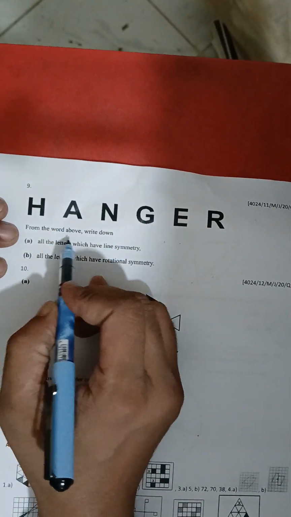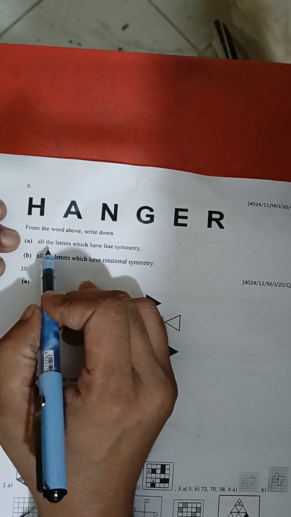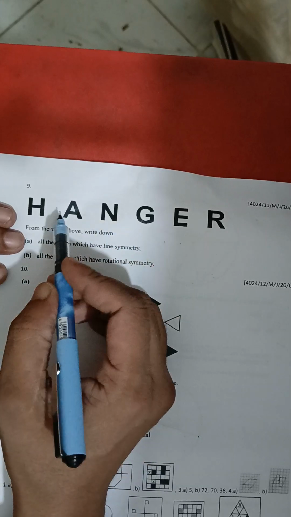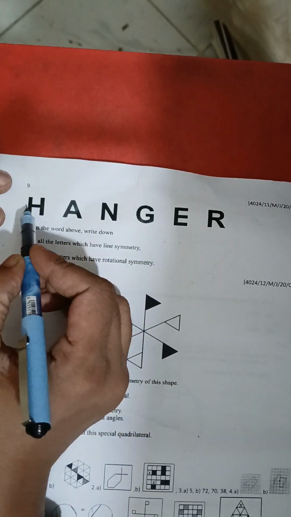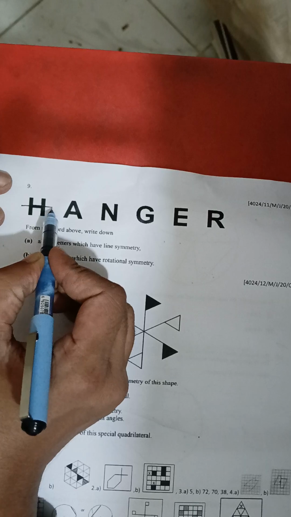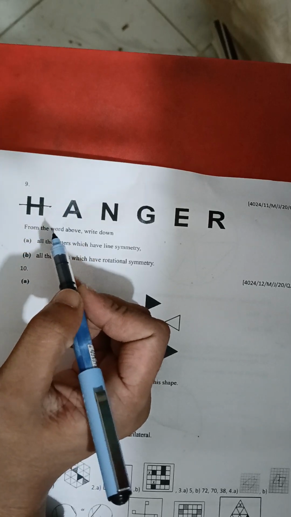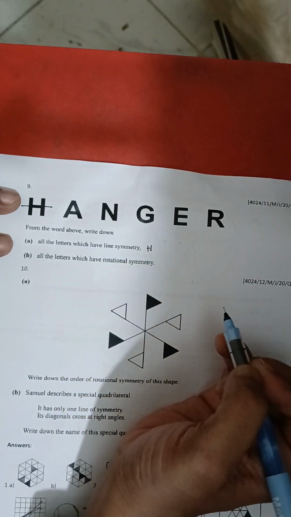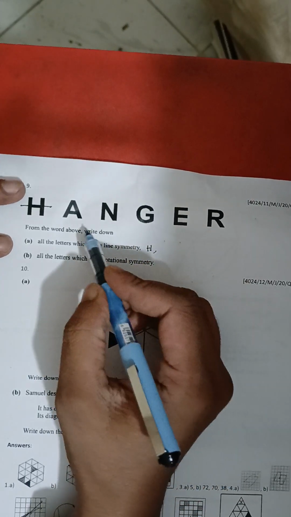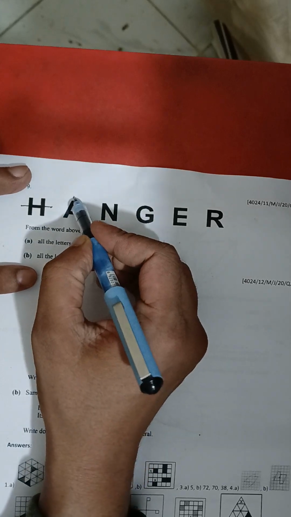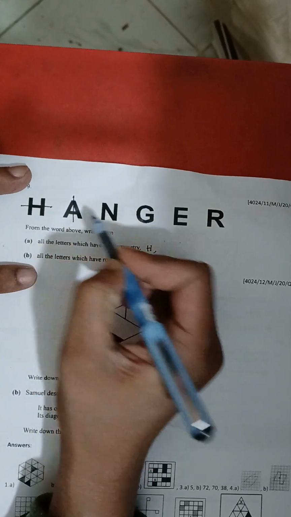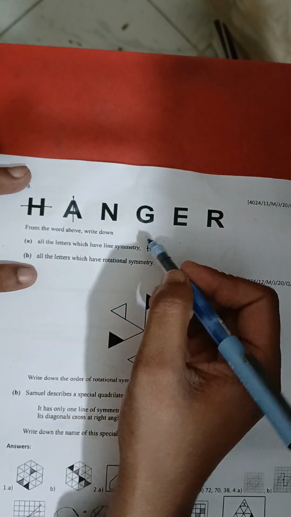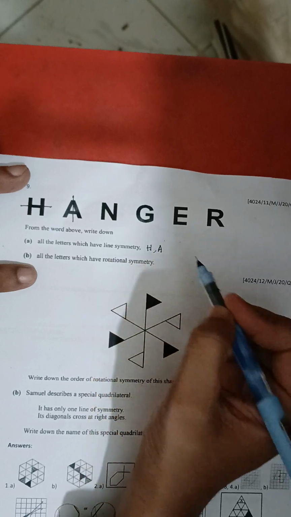From the above, write down all letters which have line symmetry. So if I draw a line here, it will be divided equally, right? So I can say H has line of symmetry. If I draw a line here, it will overlap. So A also has line of symmetry.